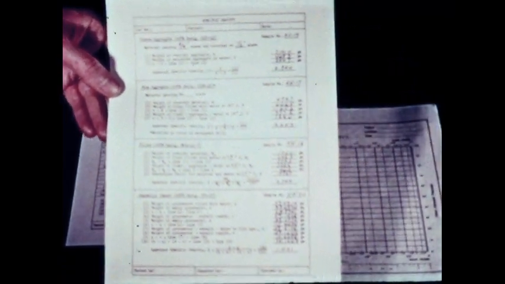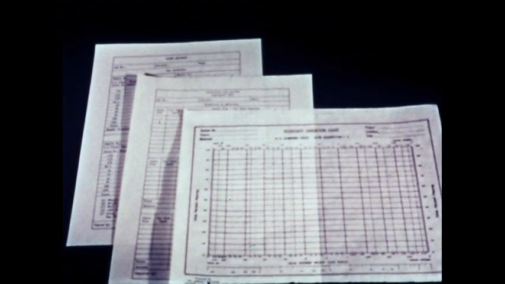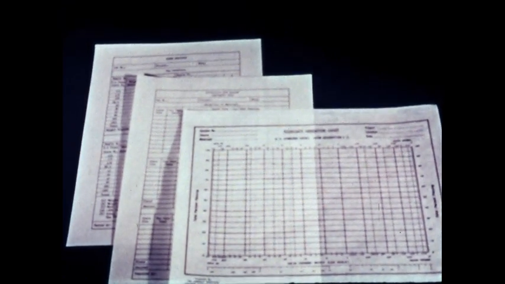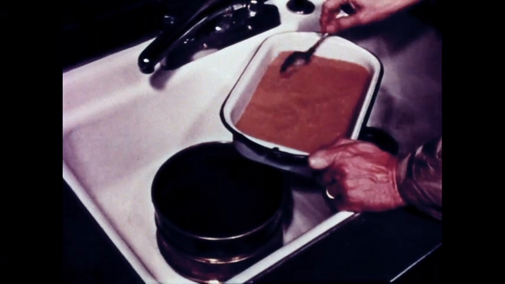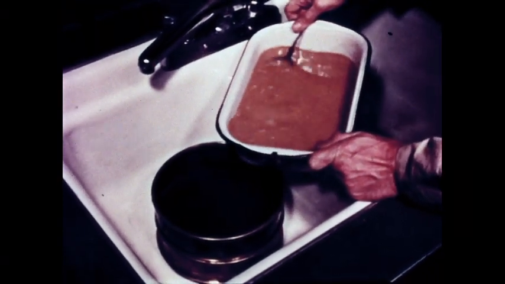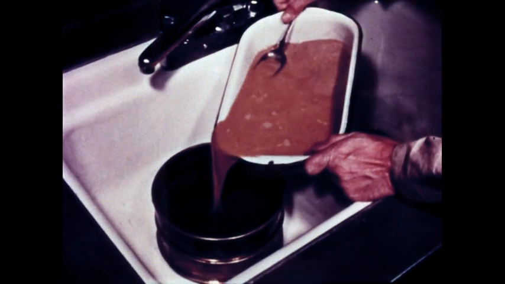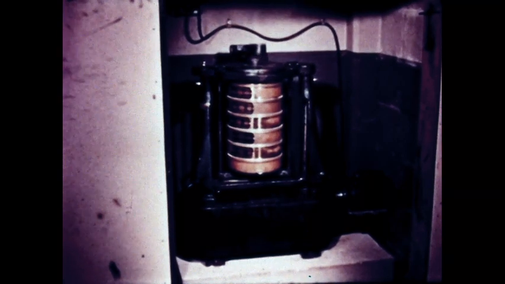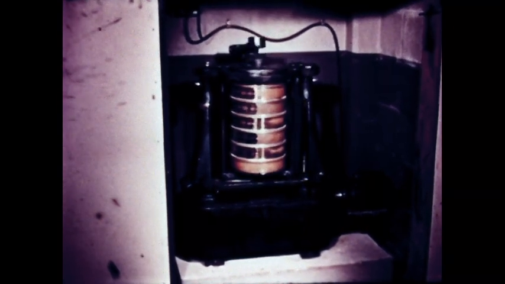Data obtained from these tests should be kept on appropriate forms. Separate forms are used for recording data obtained from other tests described later. A washed sieve analysis is then made of representative samples of all aggregate and filler samples. A blend of aggregates can now be computed which will produce the desired mix gradation.